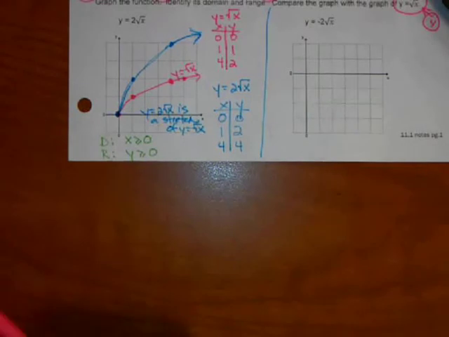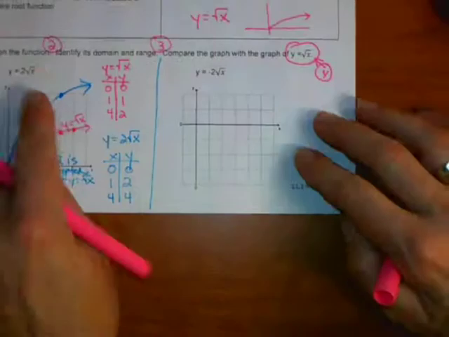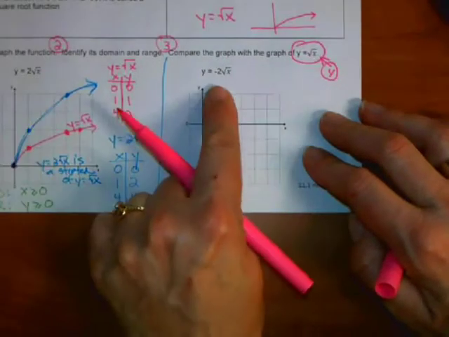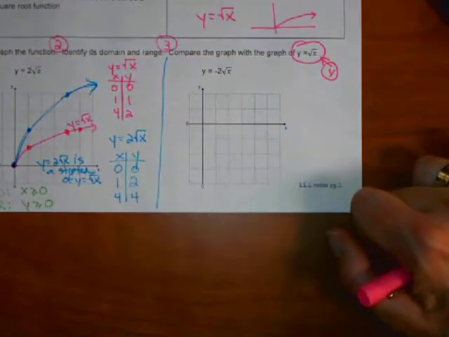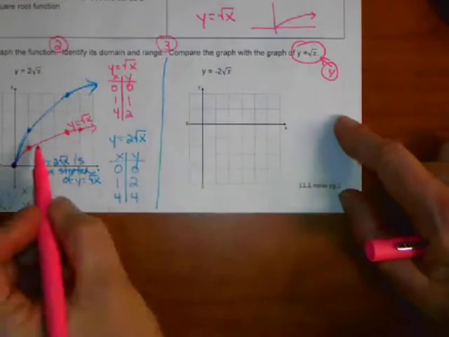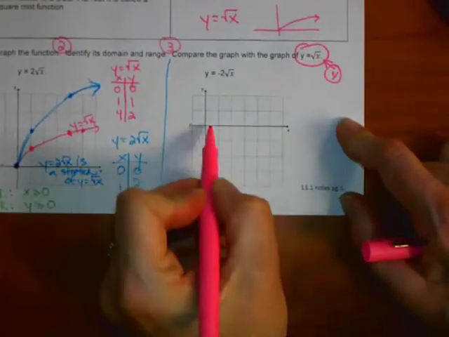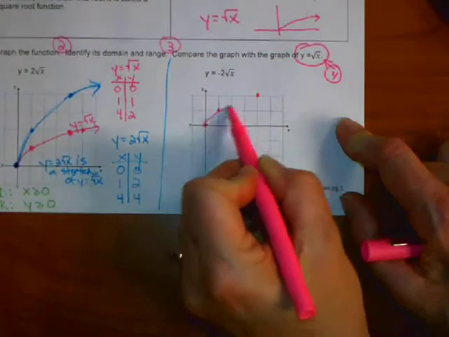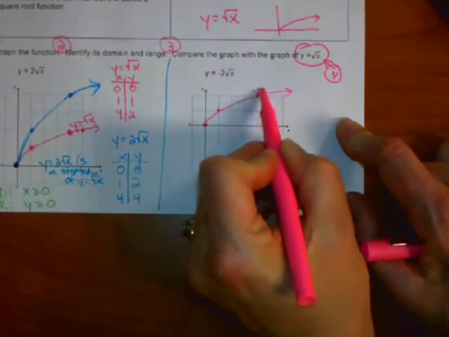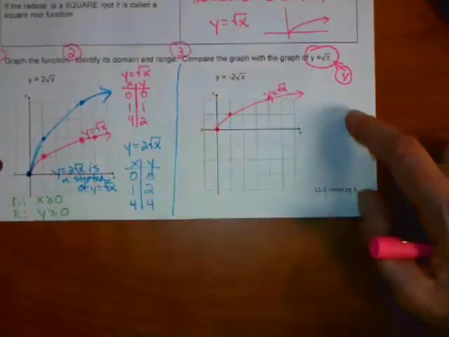All right, so the first thing I want to do, notice, this was positive, this is negative. Does anybody have any ideas in their head what might happen? Everything's going to change. It'll be upside down. Thank you, Owen. It is. Let's start with the parent function. Memorize these points. 0, 0, 1, 1, 4, 2. There's my parent function. Y equals the square root of x.